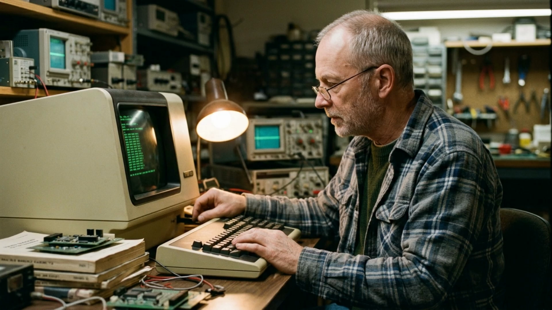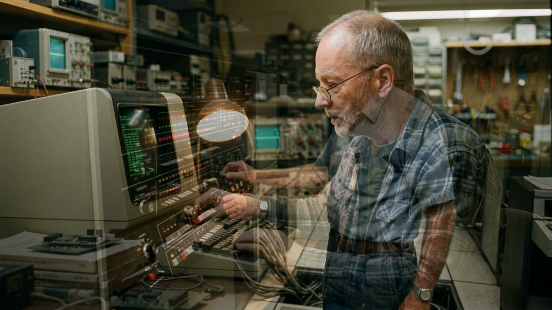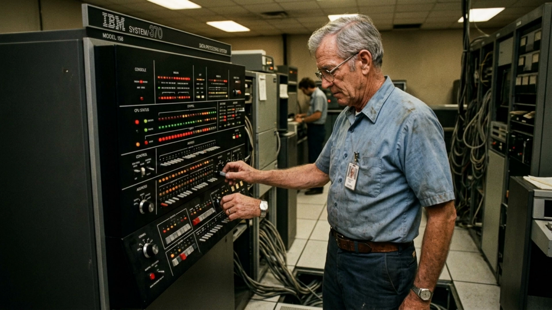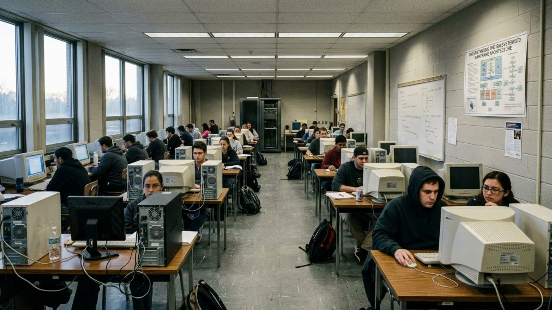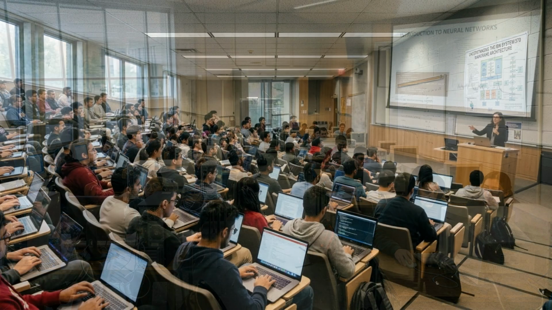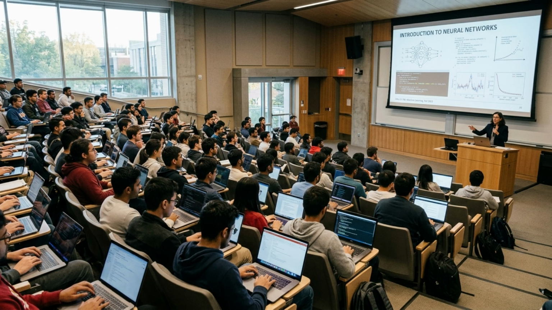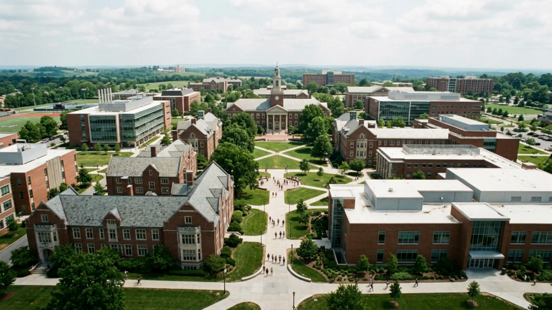IBM tried to address this. They launched the IBM Z Academic Initiative, a program to get universities teaching mainframe skills again. As of today, around 1,000 universities in 70 countries have signed on. It is not enough. The rate at which experienced mainframe engineers are retiring out of the building outpaces the rate at which new ones are being trained by a significant margin.